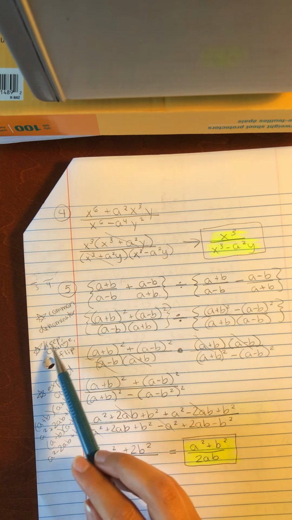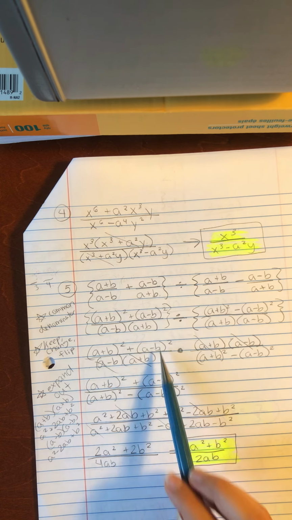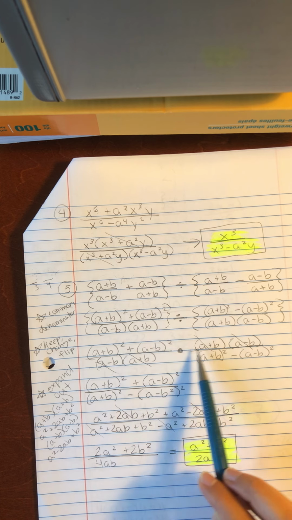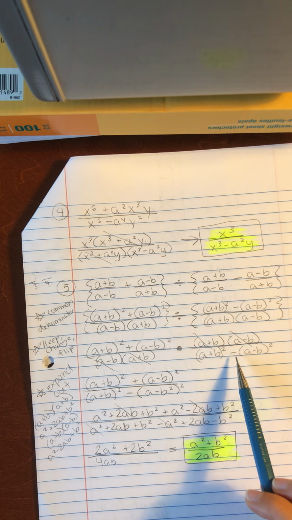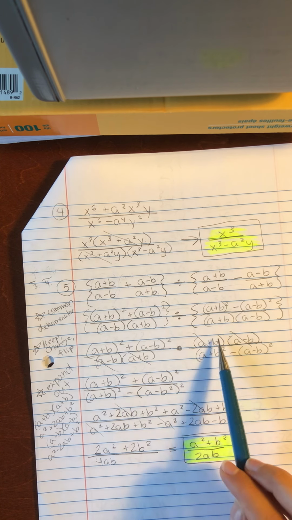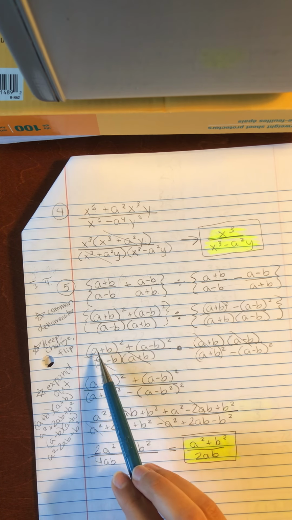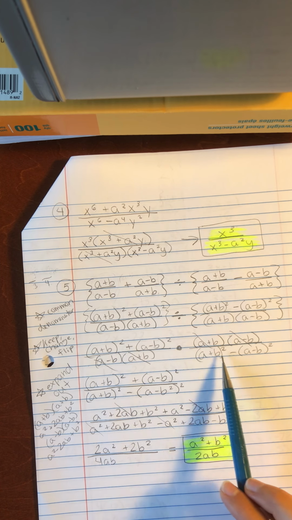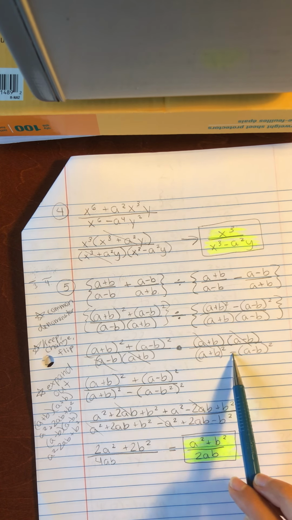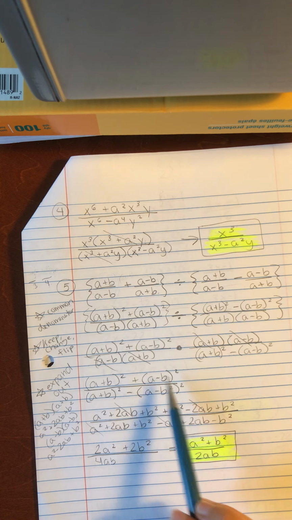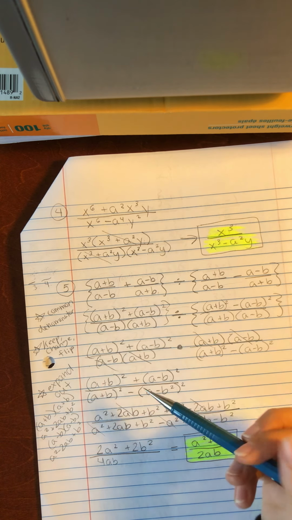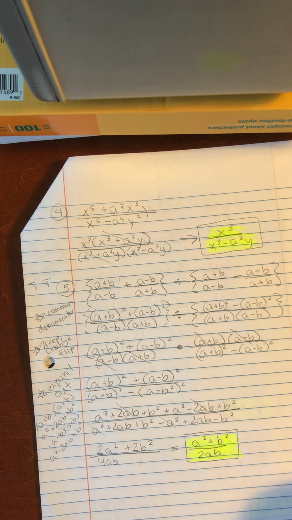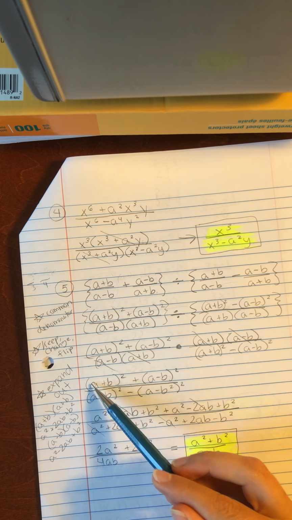Since we're dividing, I decided to keep, change, flip. So keep the first term, multiply, and then flip, right? That's our rule, keep, change, flip. So the a minus b and a plus b cancel out here, and you're left with a plus b squared plus a minus b squared over a plus b squared minus a minus b squared. So you look at this and you might think you're done, like I don't know if I could really simplify anything else. You might want to try to cancel this part out, but you can't because of the plus and minus sign here. So what you need to do is expand everything out.